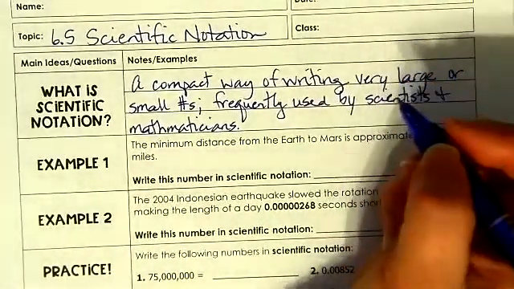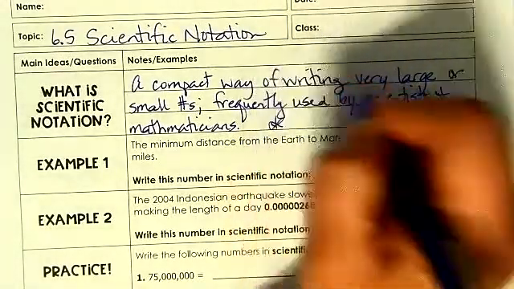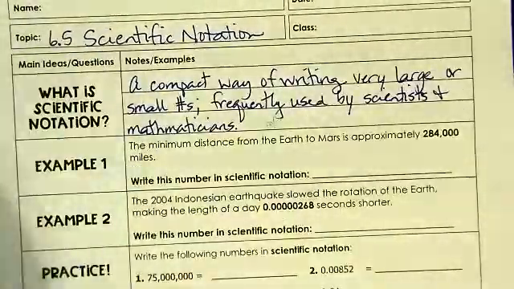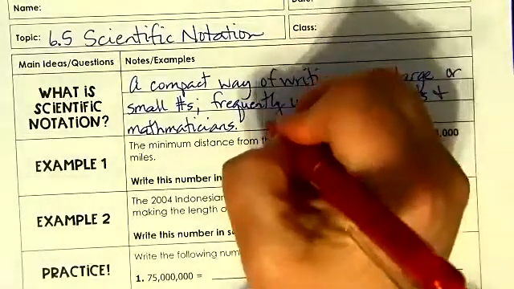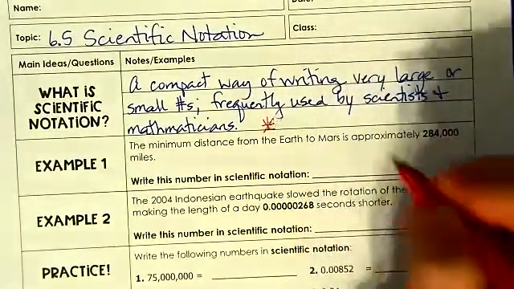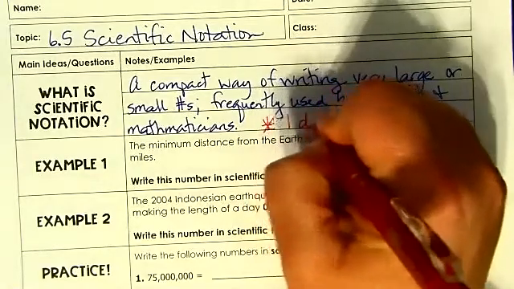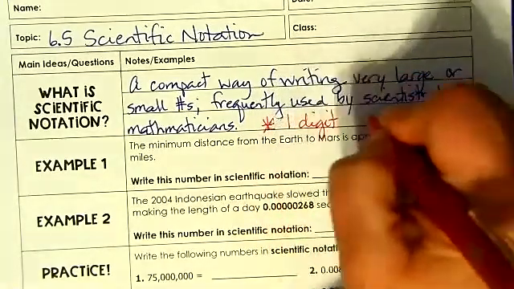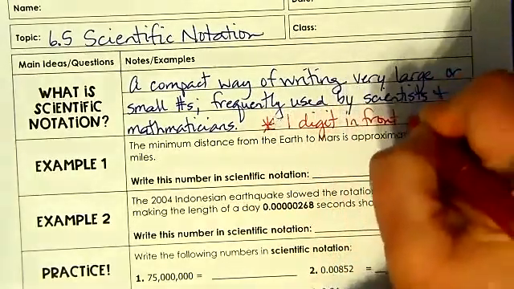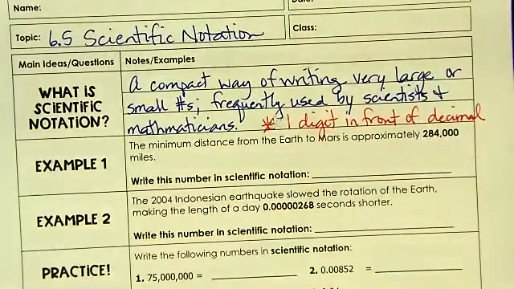One of the things that you want to remember when you're writing in scientific notation, I'm going to change colors real quick. You can remember my coloring changes. When it's written in correct scientific notation, there is one digit in front of the decimal.